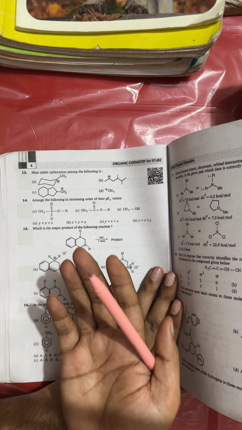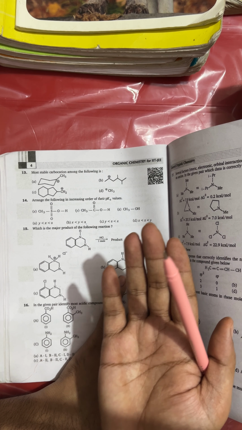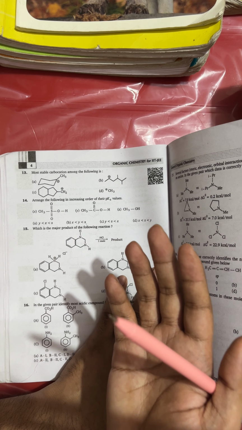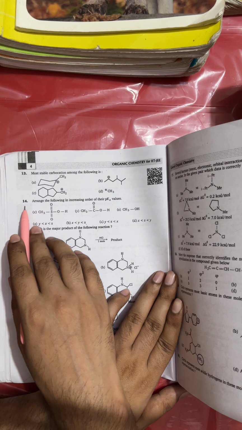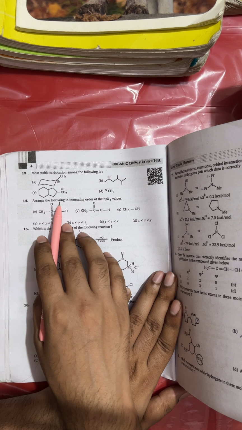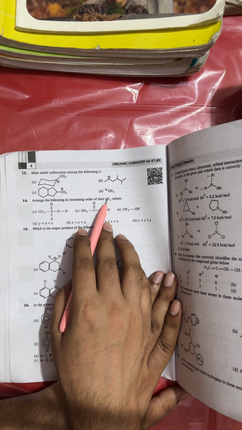Where the number of alpha hydrogens is more, hyperconjugation is more, or with respect to the inductive effect, that will be more stable compared to the other one. Go to question number 14. Arrange the following in increasing order of pKa.